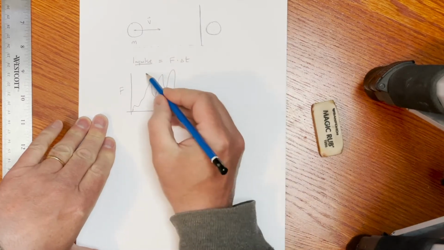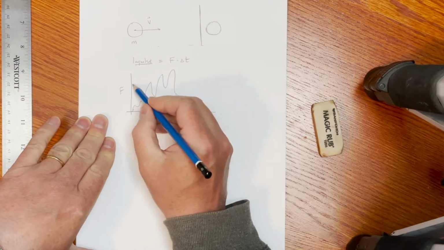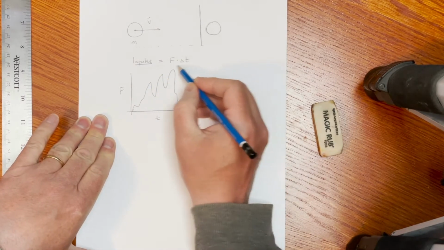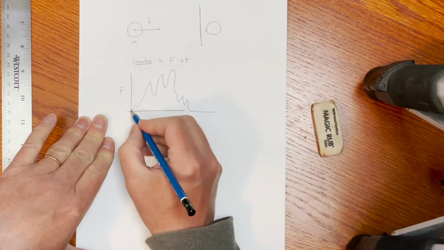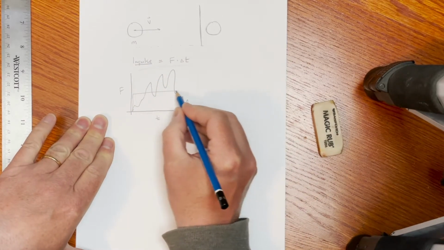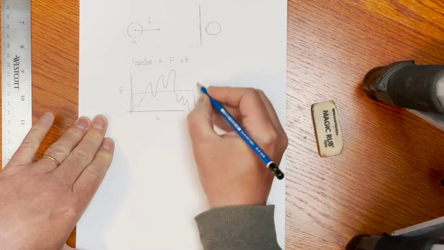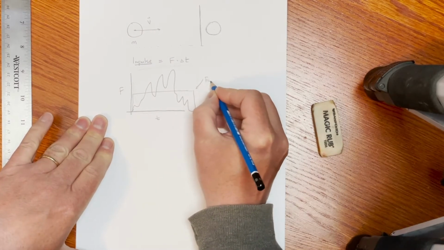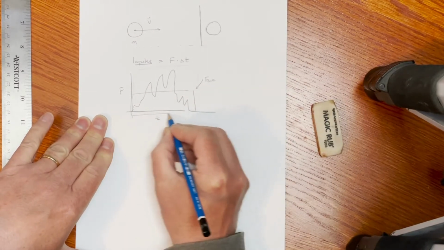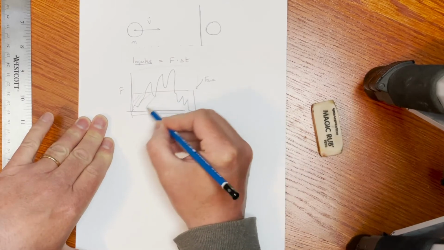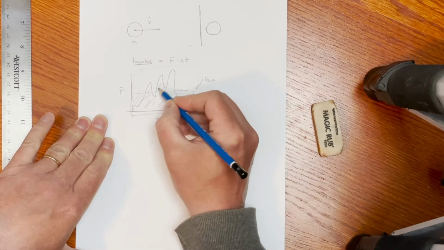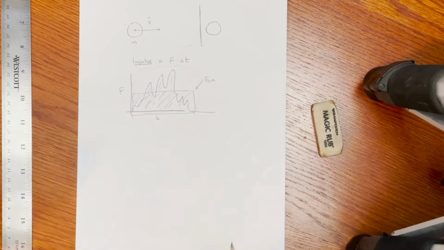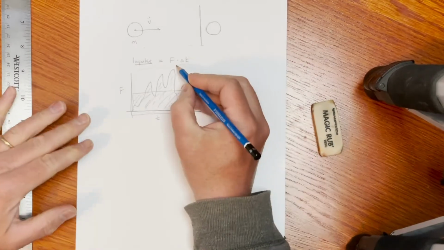And we don't necessarily need to know what the details of this interaction are. All we need to do is figure out the average force interacting over that period of time, provided that the average force is giving us the same area under the curve as whatever complicated force is going on.